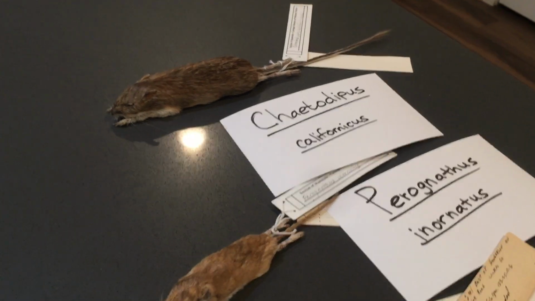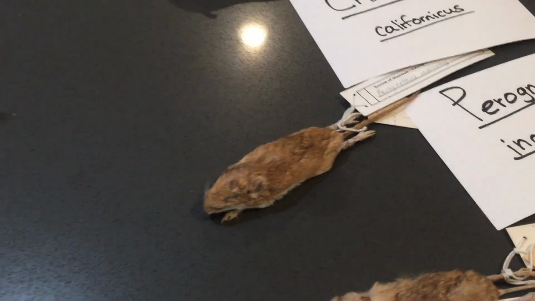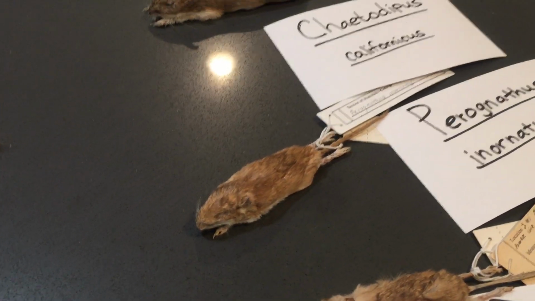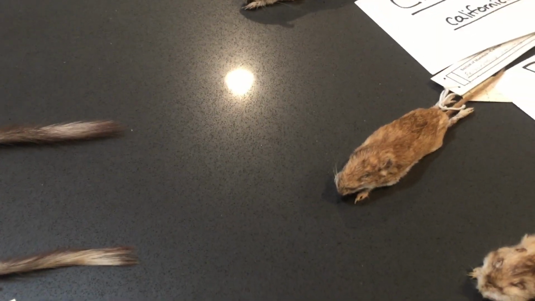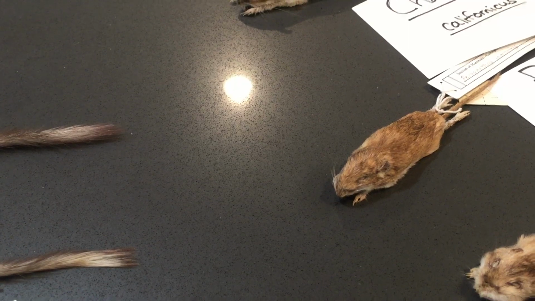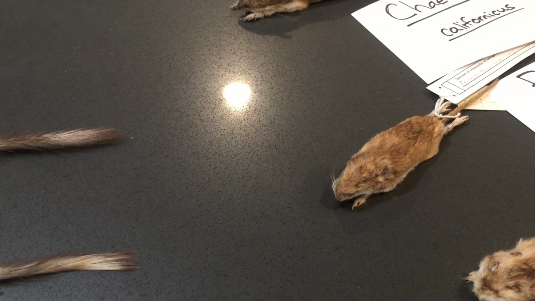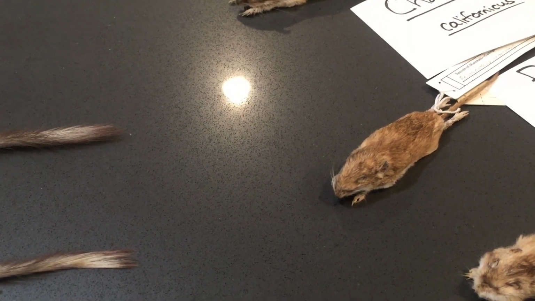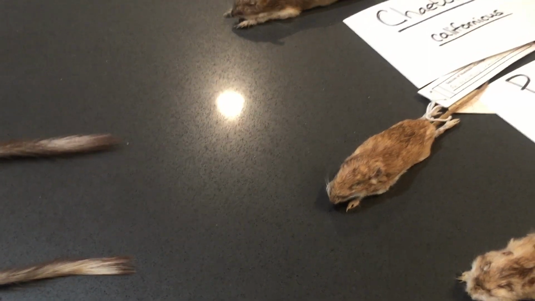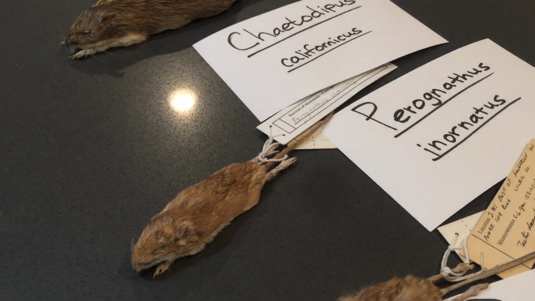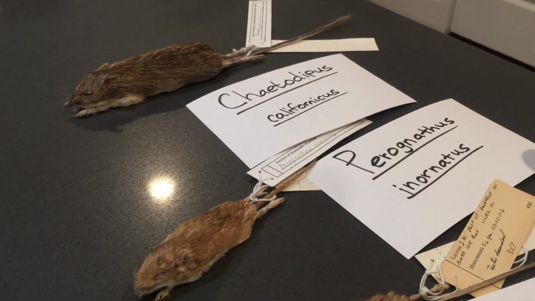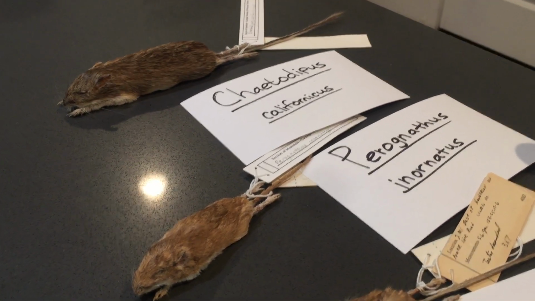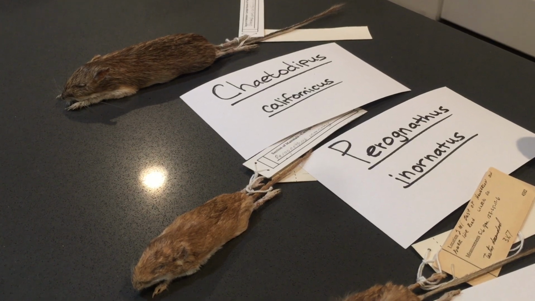They're quadrupedal, but they still can jump considerably. So that's all I have for the Castorimorph. Now I'm going to move on to the Sciuromorph rodents, the suborder Sciuromorpha. But bear in mind, the group that we've just looked at also have the Sciuromorph musculature and jaw structure.